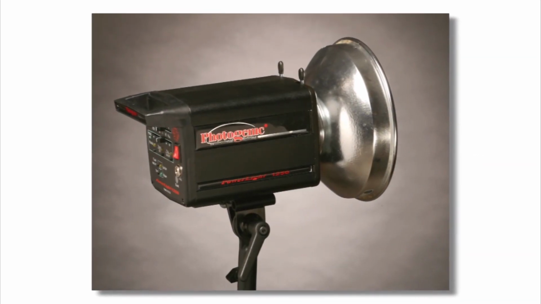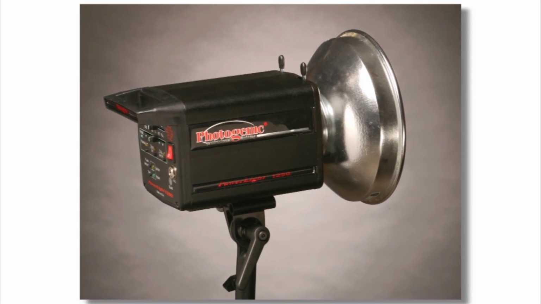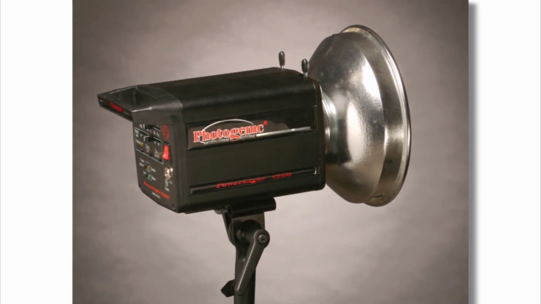Studio strobes are the most versatile, longest-lived, and, of course, the most expensive of all the options you may explore. But they're also the most consistent, delivering constant power and color.